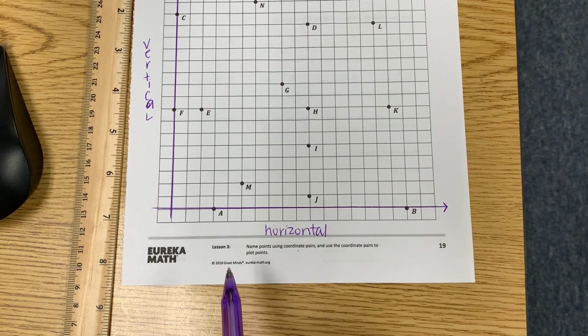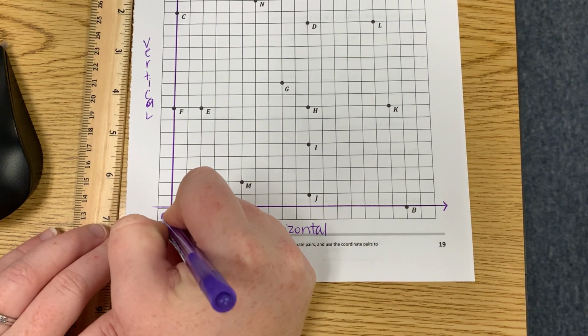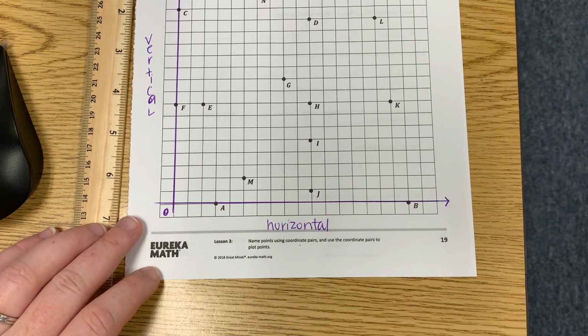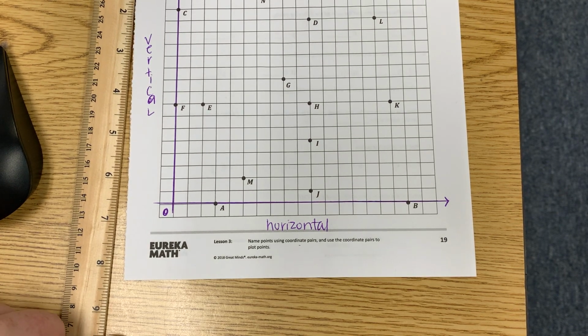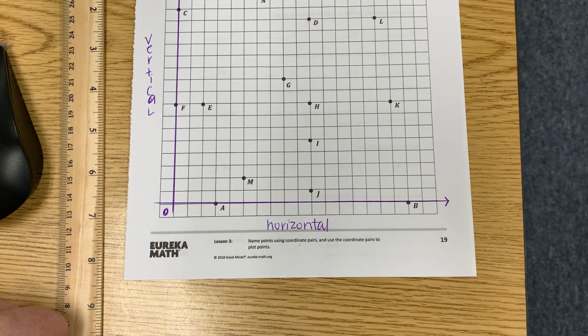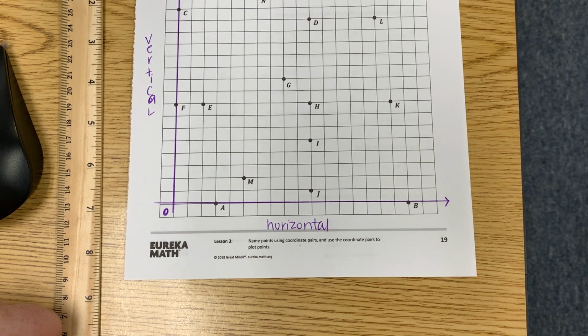So where is it that the x and the y axis cross, Emma? Yep, in the corner. So this needs to be labeled with a 0. That should be easy. Origin starts with an O, and O looks a lot like what number? 0.